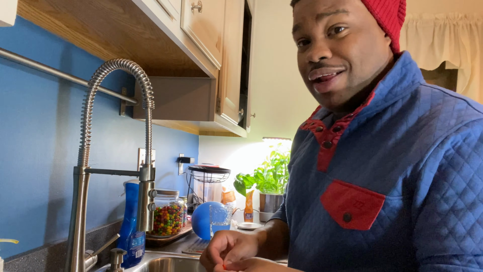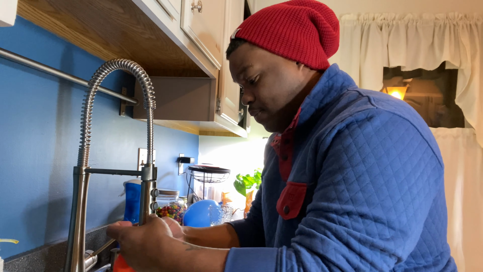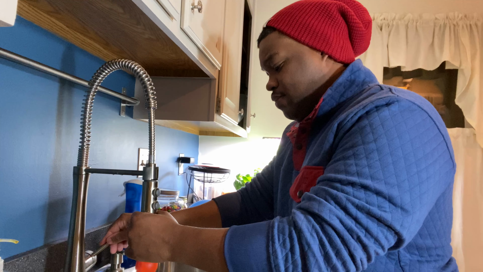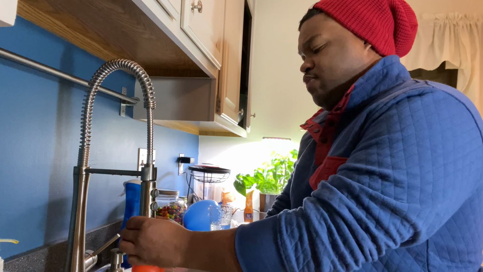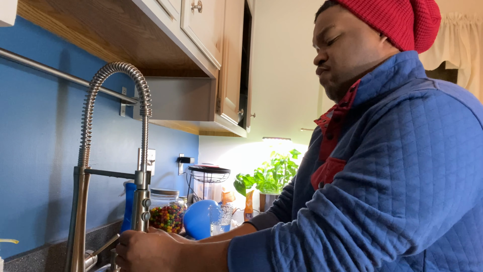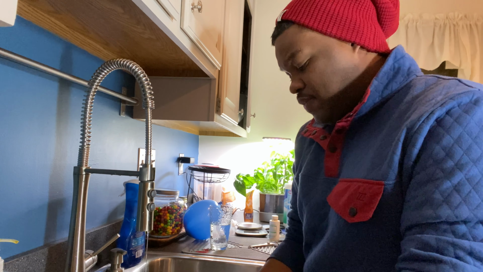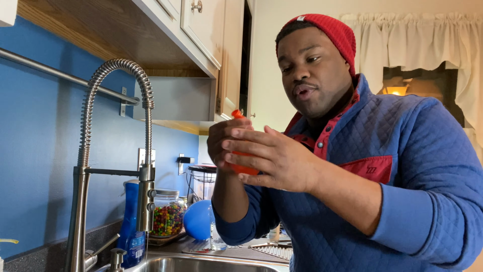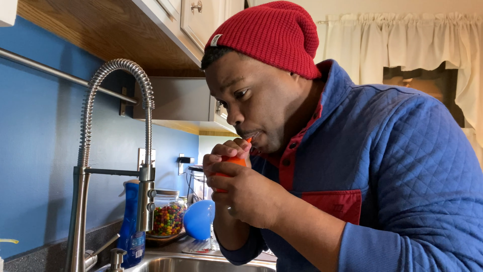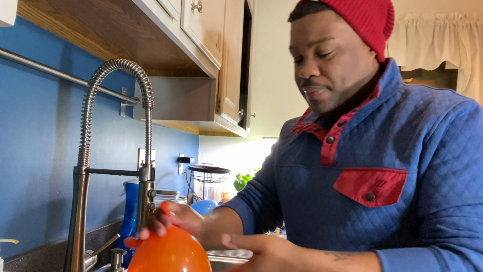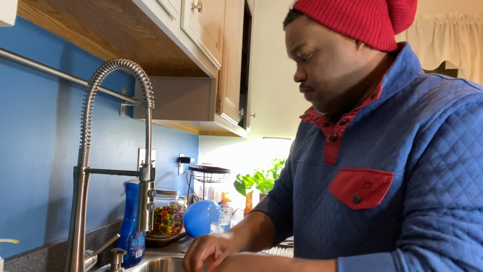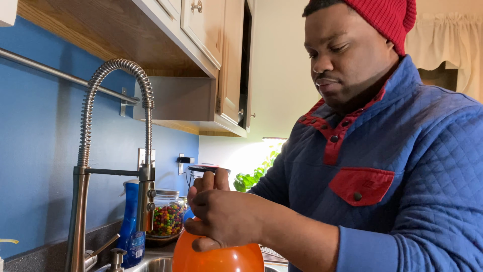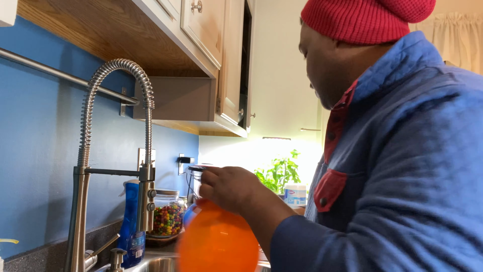I'm going to fill another with water. And then I'm going to blow some air into it. And then tie that off also. Set that to the side.